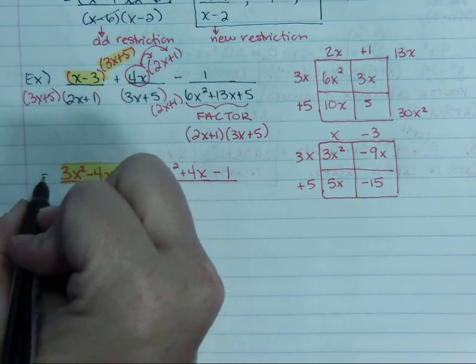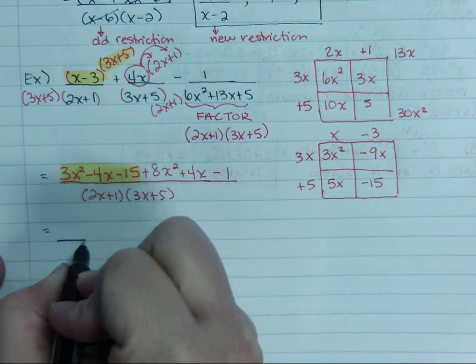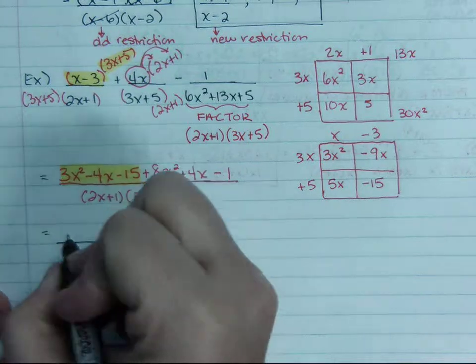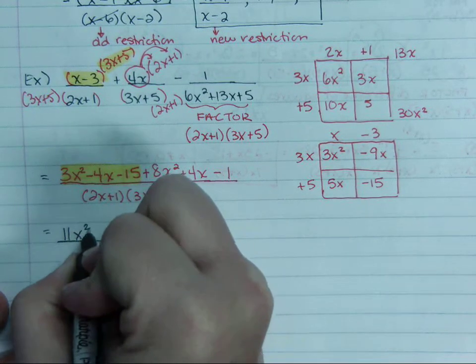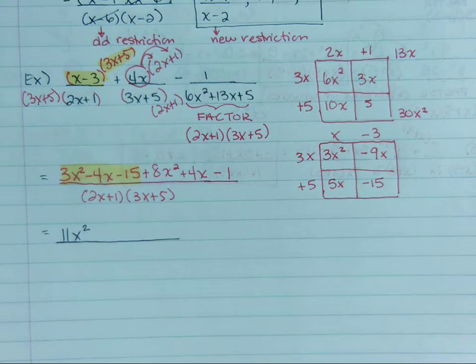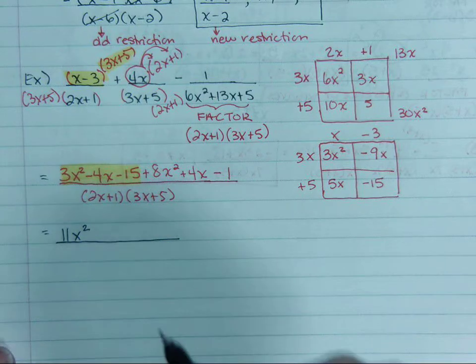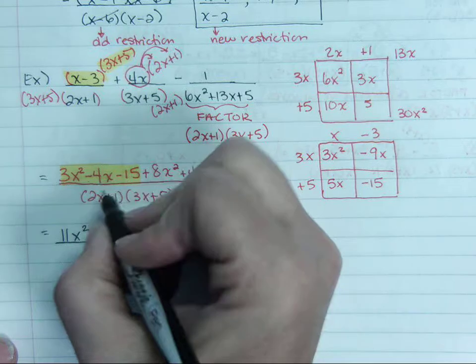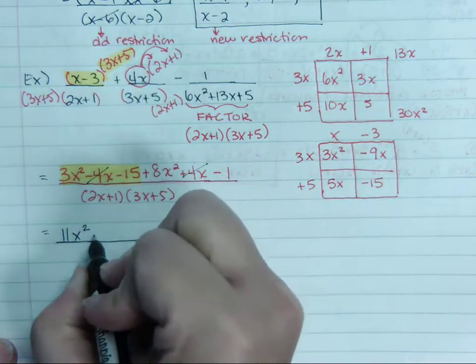So now we can combine all of our like terms. You've got 3x squared and 8x squared, so you have 11x squared. It looks like your x terms all cancel out because I have a negative 4x on here and a positive 4x, so those are going to cancel. And then a minus 16.